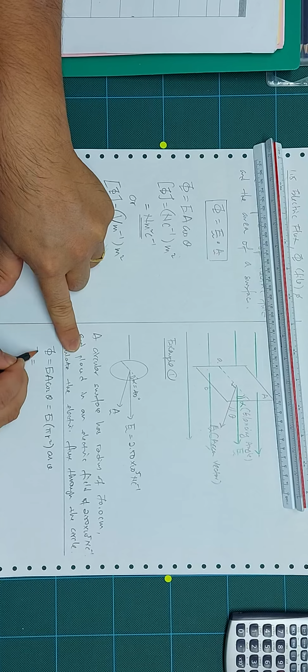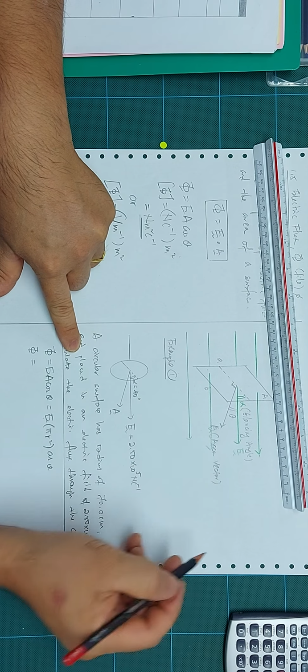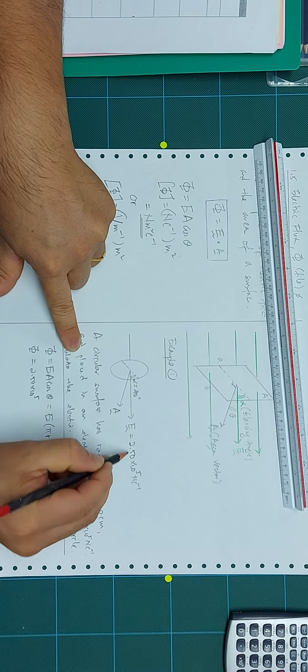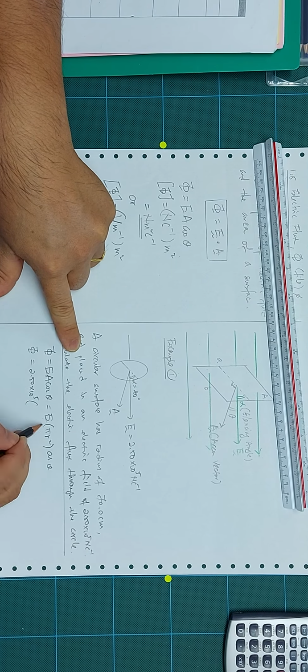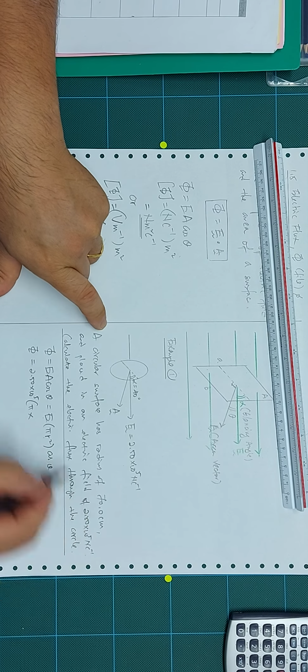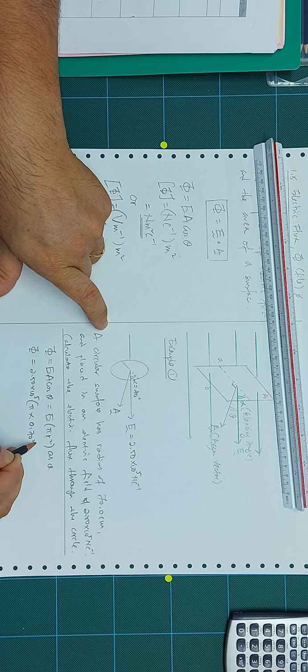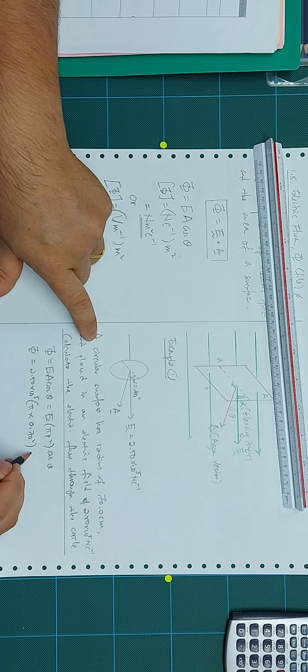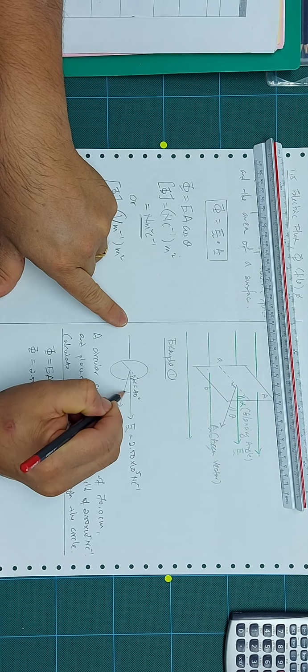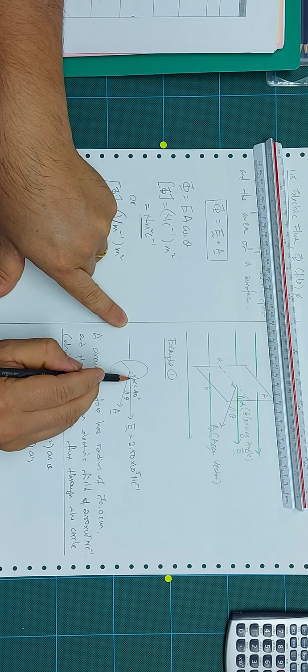And then our phi here is E, which is 2.5 × 10^5. And then our area is pi times the radius, 70 cm, 0.7 squared. And then multiply by cosine theta. Theta is here. This is our theta, but alpha is 40.